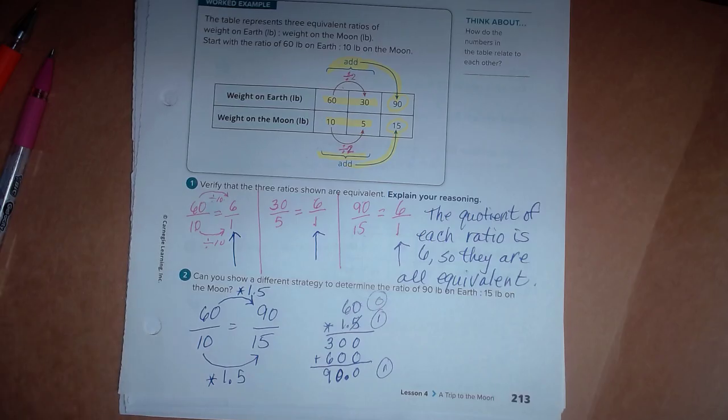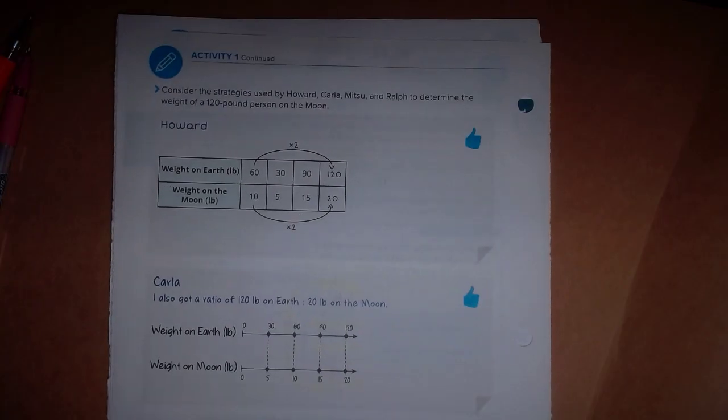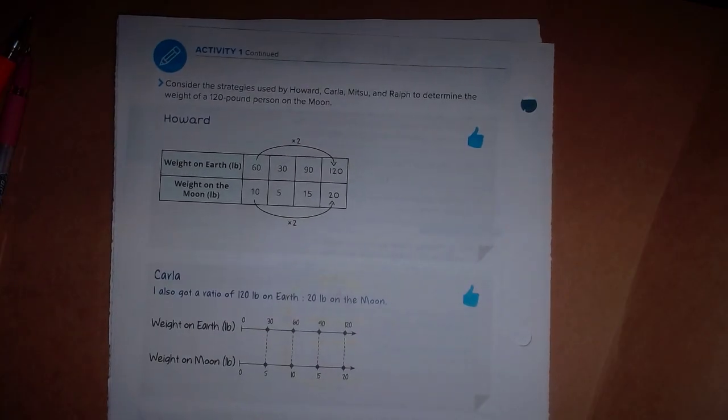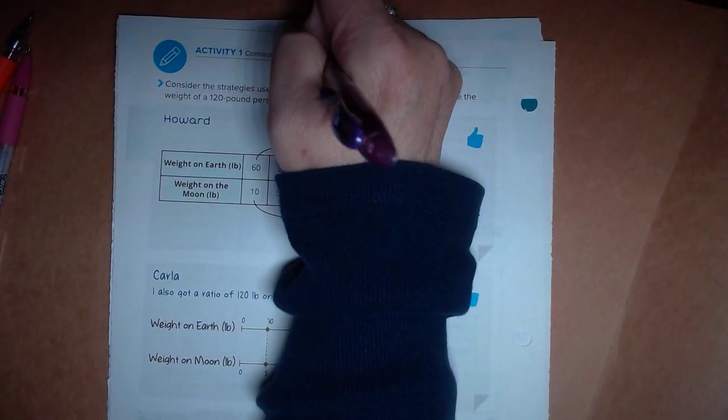Excellent. Okay, I'm going to pause so I can flip the page. Be right back. Okay, so we have flipped the page. We are now on page 214.